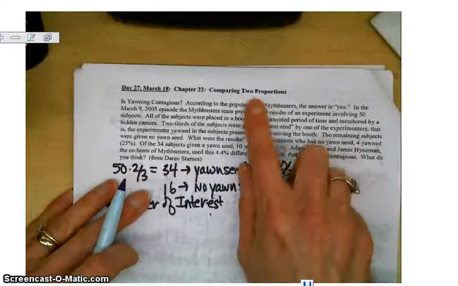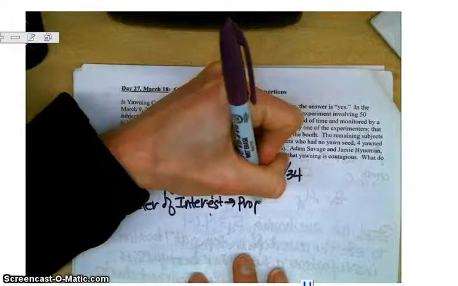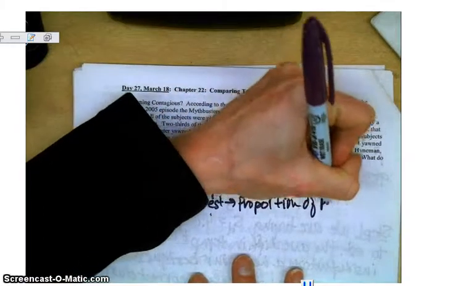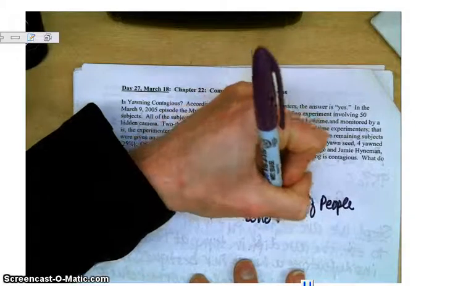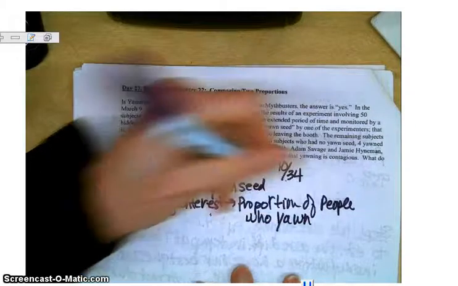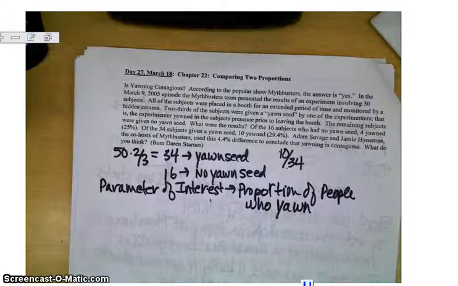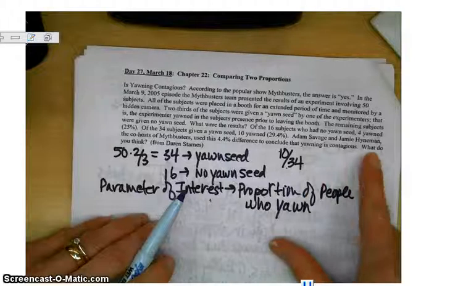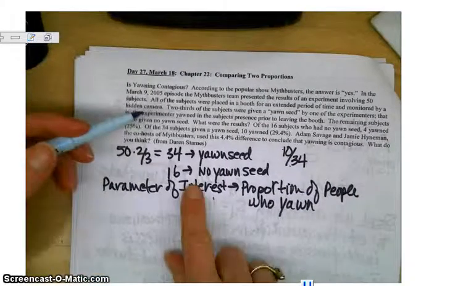The title of this is called Comparing Two Proportions. So the parameter of interest is the proportion of people who yawn. Now there's a little more to it, because we also want to know who yawns with no seed.